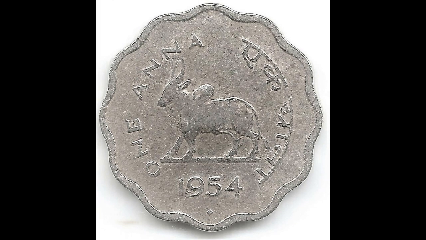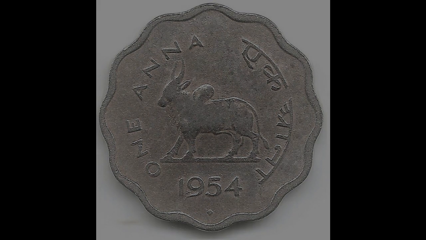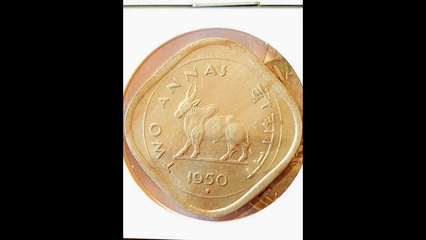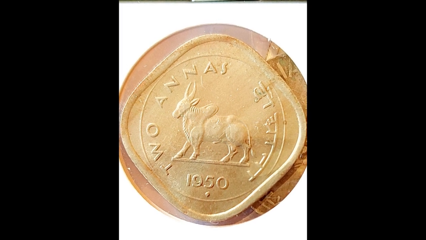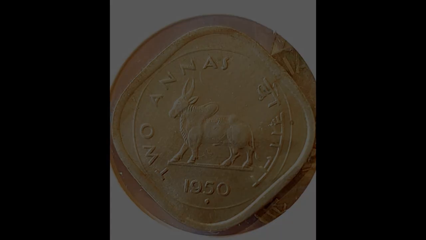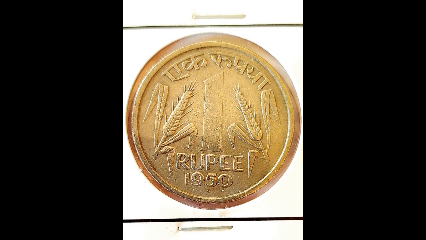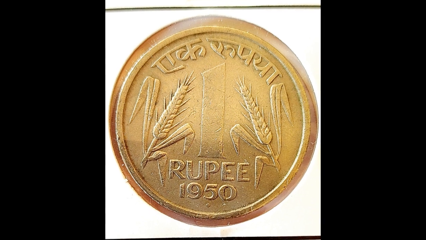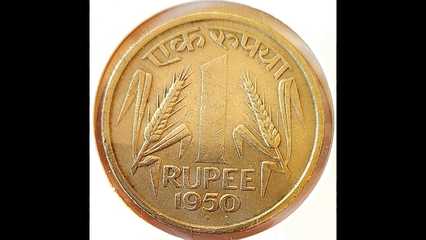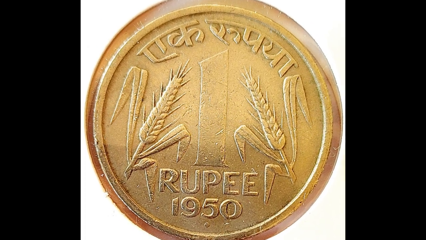Now let us begin with our first episode, that is, the coins of Anna series of Republic of India. We all know that India won its independence on 15th August 1947. On 26th January 1950, India became a sovereign republic. On 15th August of the same year, the journey of first coinage of Republic of India began.